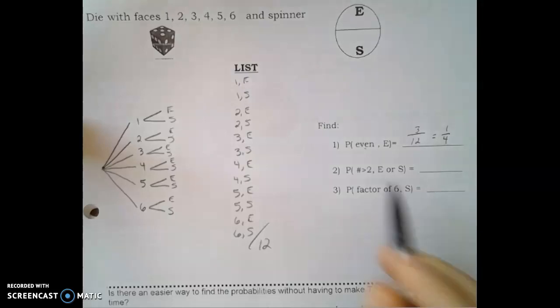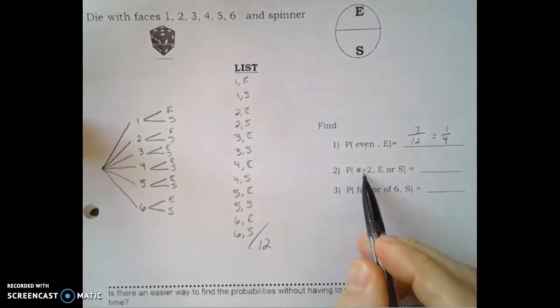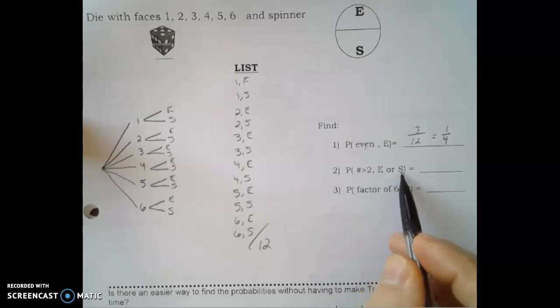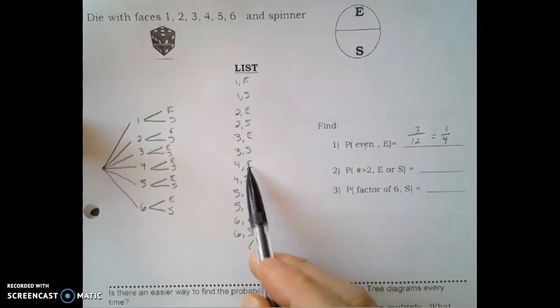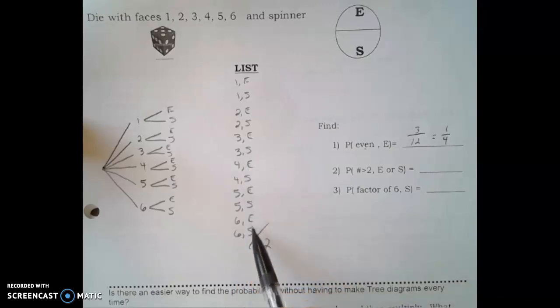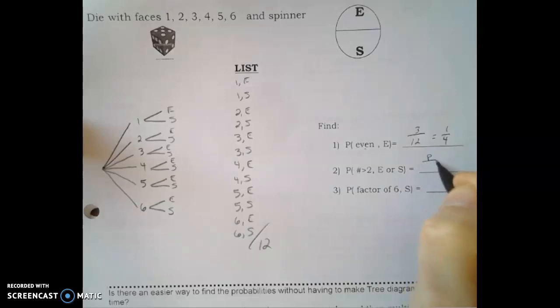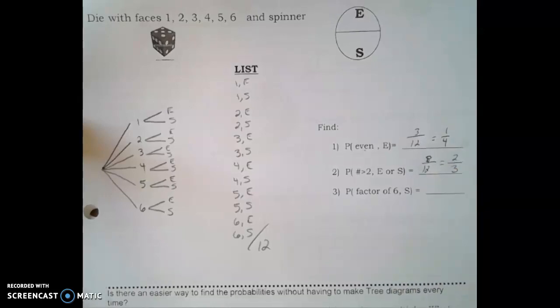Okay, next probability, we want a number that's greater than 2, followed by either E or S. It doesn't really matter what you get on the spinner. So as long as the number's bigger than 2, that's going to be your 3, 4, 5, and 6. So it's 3E, 3S, 4E, 4S, 5E, 5S, 6E, 6S. That's going to be 8 out of the 12, which would simplify down to 2/3. Both of those numbers are divisible by 4.